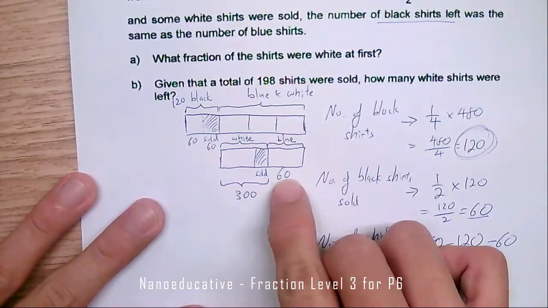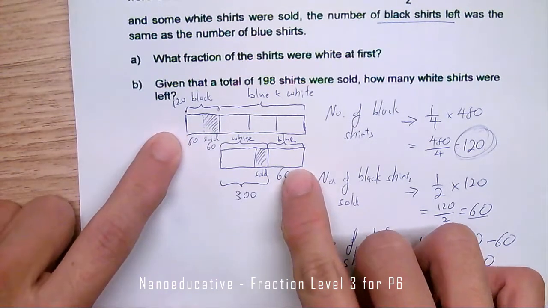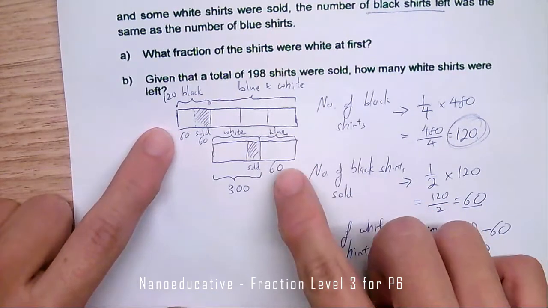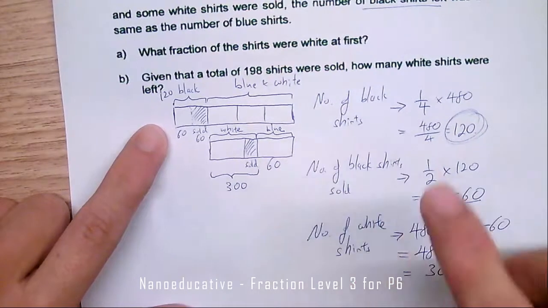Because this is 300, this is 60, but this one is also 60, but it's a different size. So how? No, it's okay, it doesn't matter. Your model is supposed to help you to visualize. It's not supposed to be exact proportion. I mean, it would be great if it's exact proportion, but it doesn't necessarily have to be.